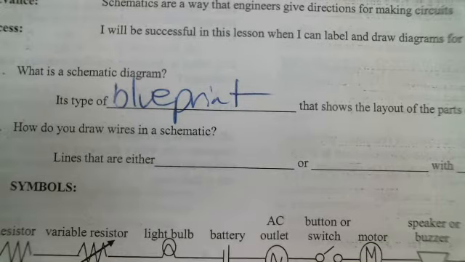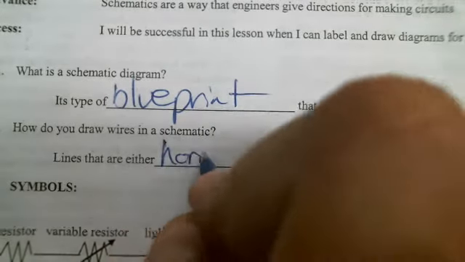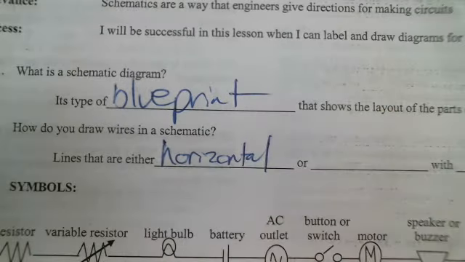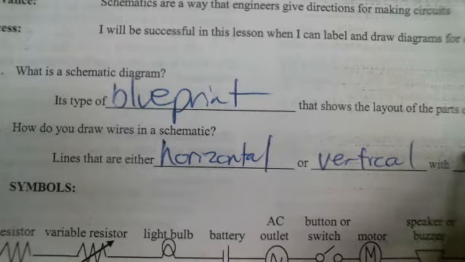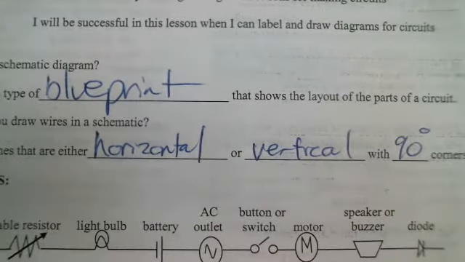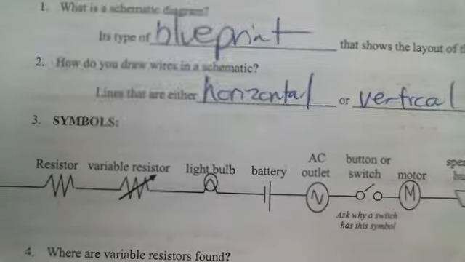Number 2, how do you draw wires in a schematic? The lines are either going to be horizontal or they're going to be vertical, and they're going to have 90-degree corners. That makes things look nice and neat. You don't want wiggly lines. You don't want diagonal lines. Either horizontal or vertical, nice sharp corners.